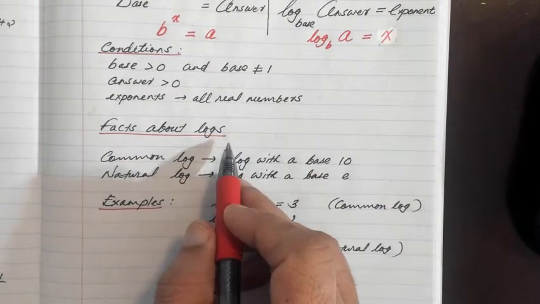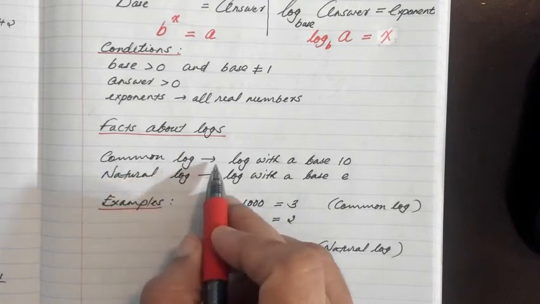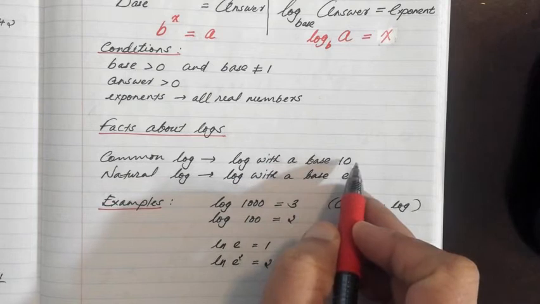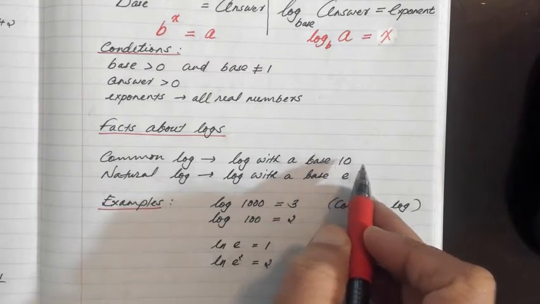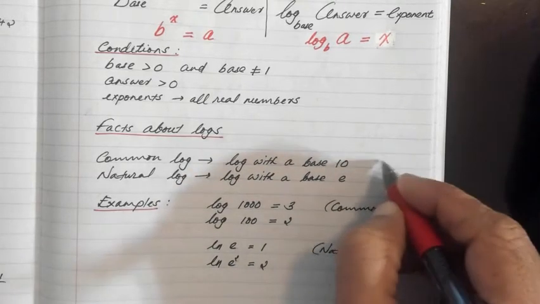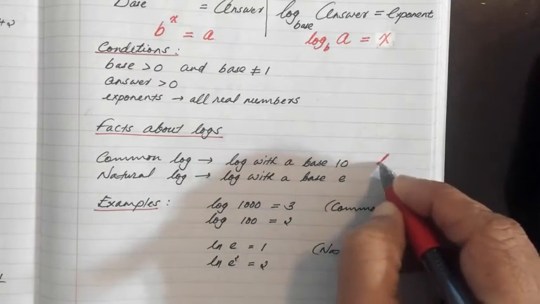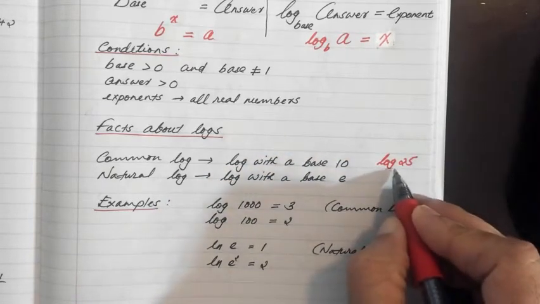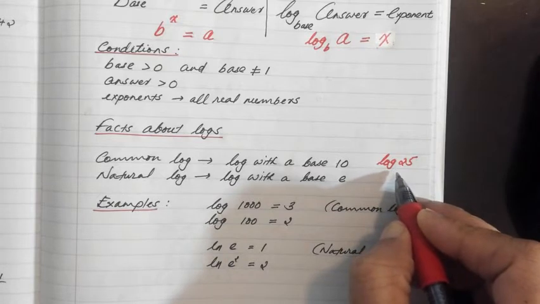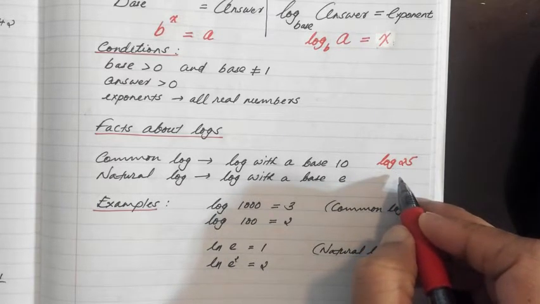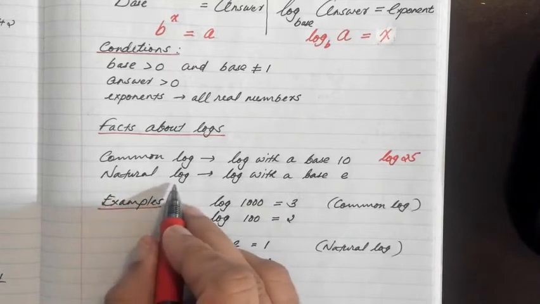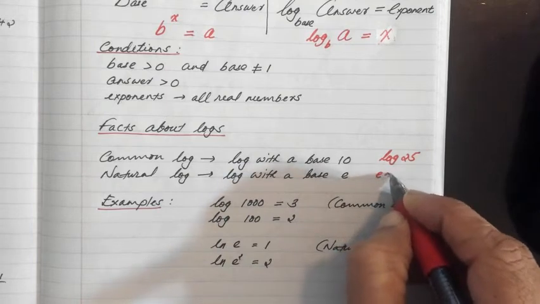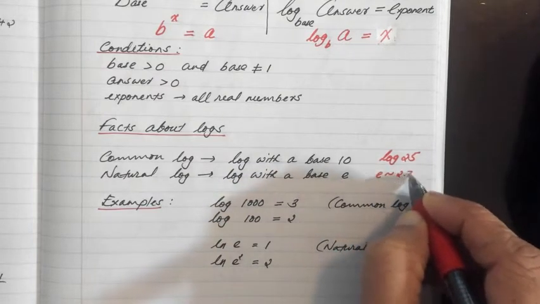Some facts about logs. We call a common log a log with a base 10, which normally we do not specify. For example, if you want to write something like log 25 to the base of 10, there is no base written. It is understood. If there is no base written, you understand the base is 10. And the second one is natural log. Natural log is a log with a base e, and e is a constant that is approximately 2.718.